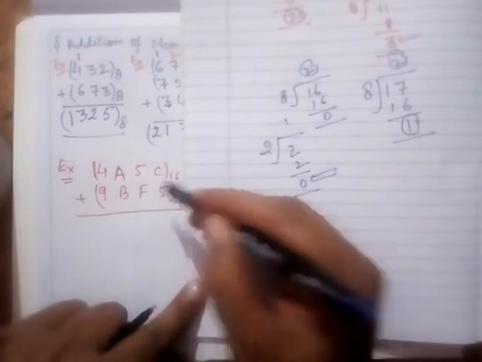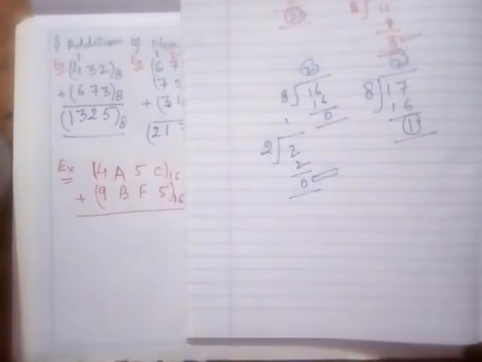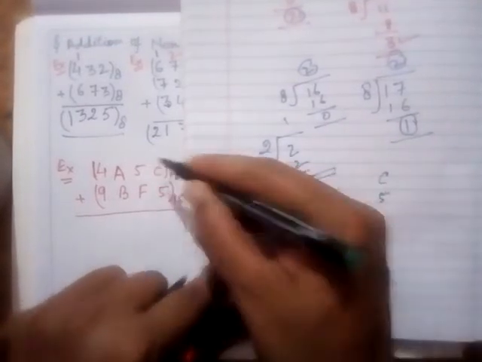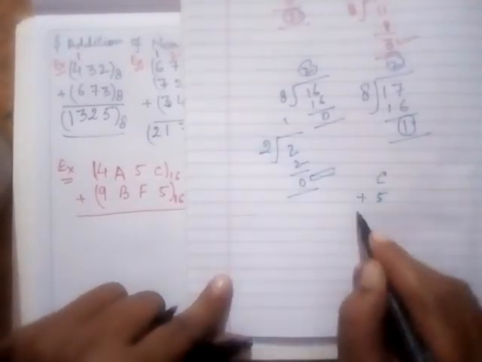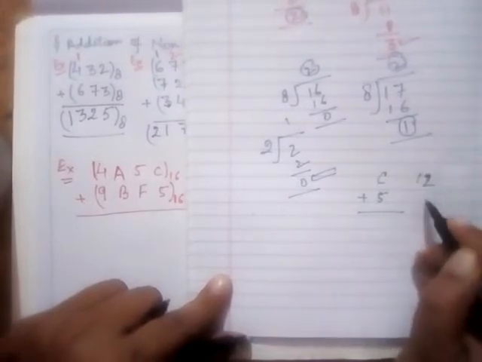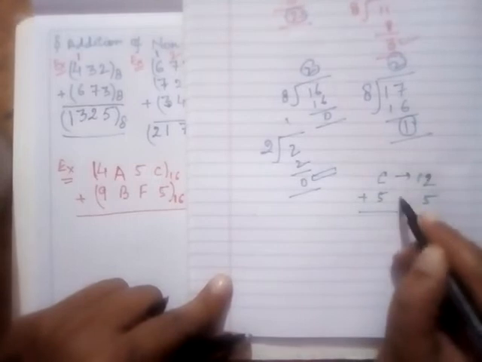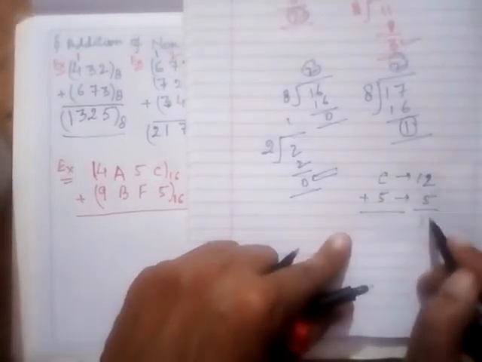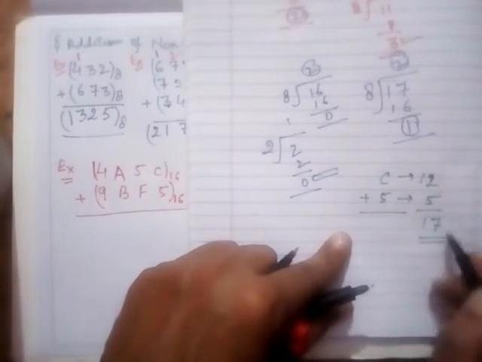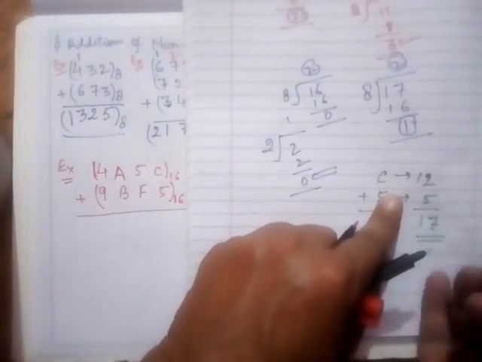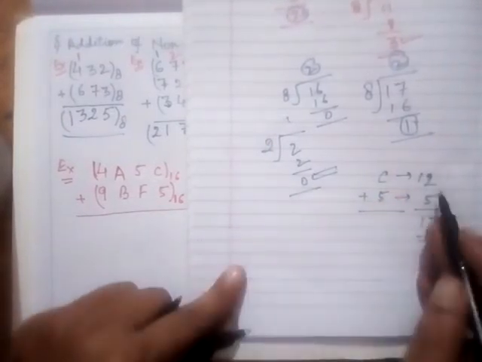How will I add this C plus 5 here? Let's talk about only this portion now. C plus 5. I know that C corresponds to 12 and 5 is as it is. So in other words, I have to do 12 plus 5. So 12 plus 5 is 17. 17 is more than 15. Had the result of addition been up to 15, I would have represented it by a single digit F. But since it is more than 15, what do I do?